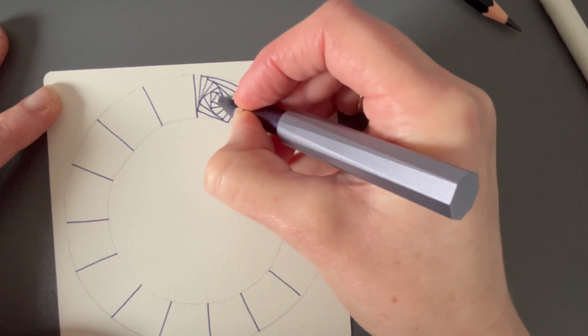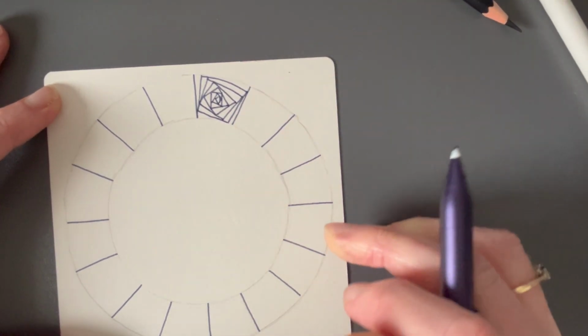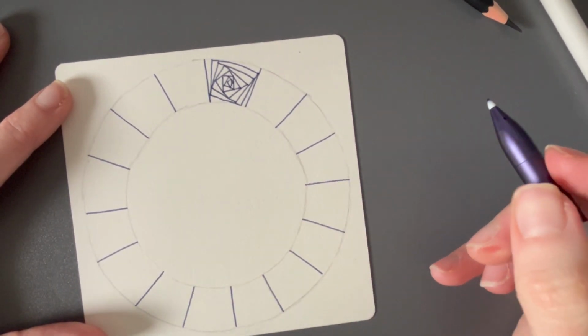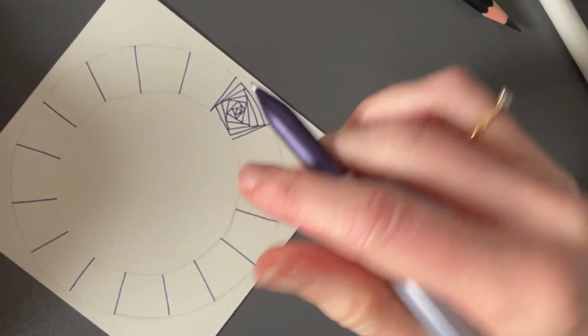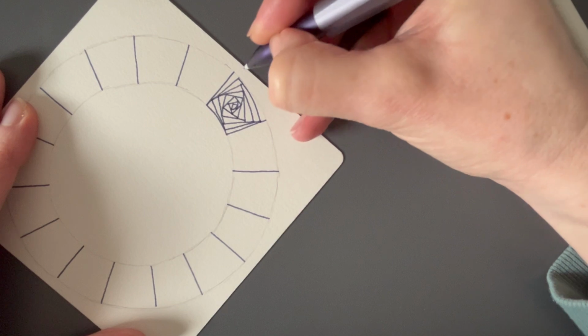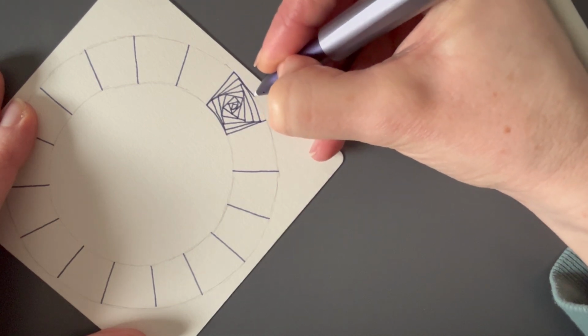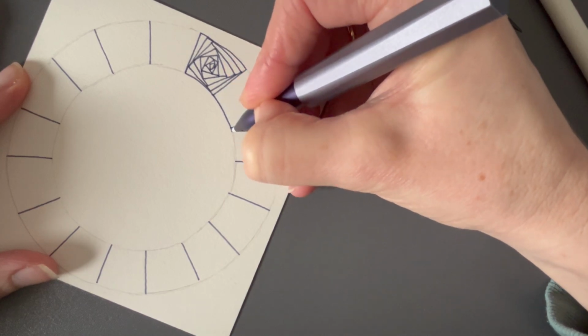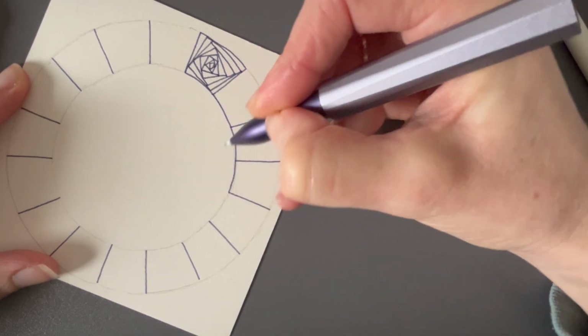But just be aware that at home you might prefer to actually turn your tile as you go for each stroke. And of course, we should ink in the edge of that. I'm actually just going to ink in all the way around.